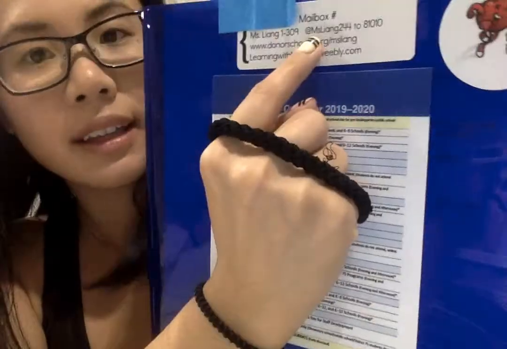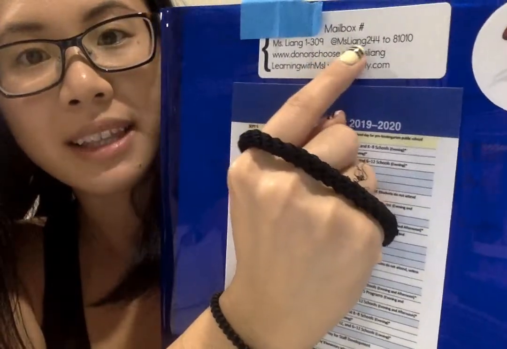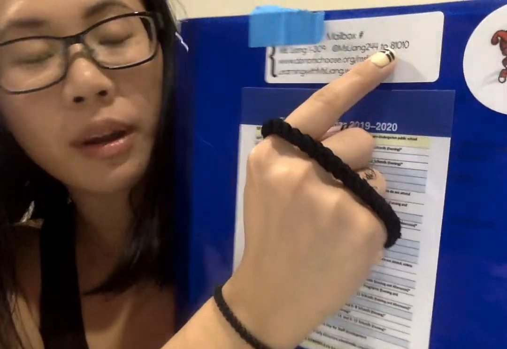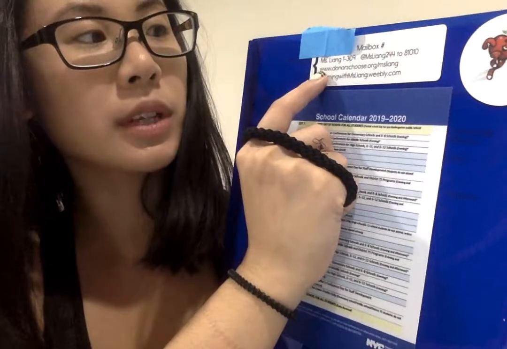Here is information on Remind, which is a way that we can communicate in our class. So please send at Miss Liang 244 to the number 81010. And then here is our Donors Choose website and our class blog.